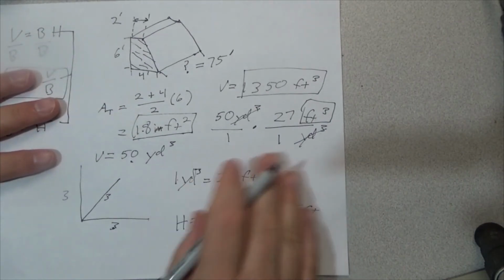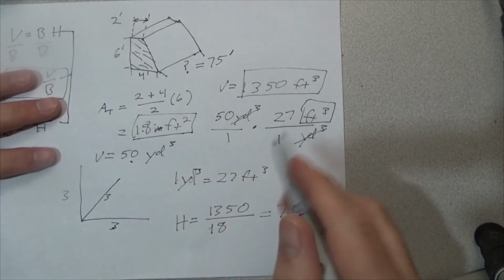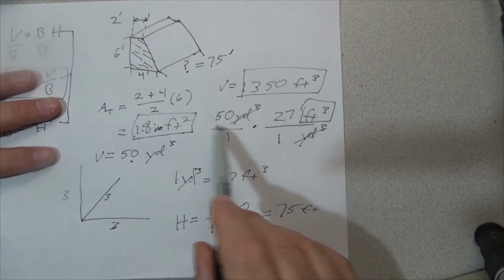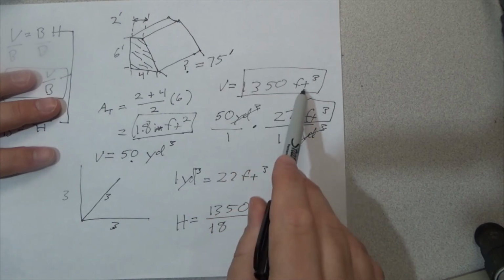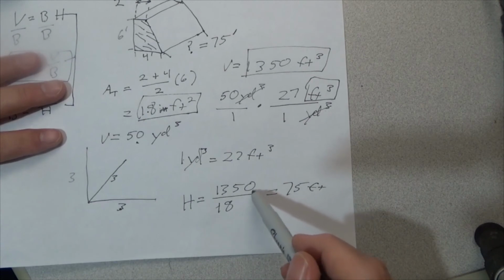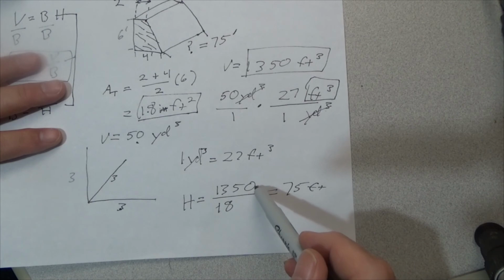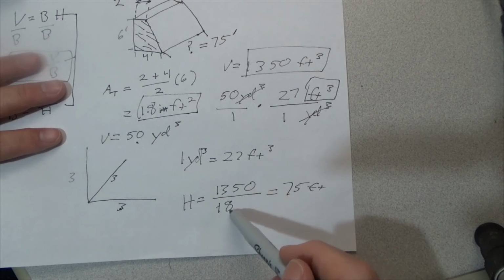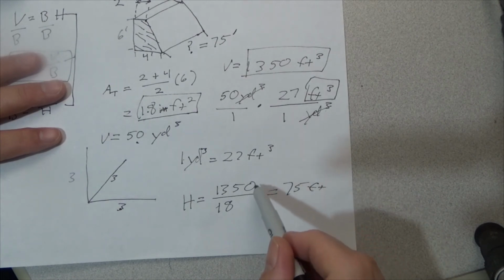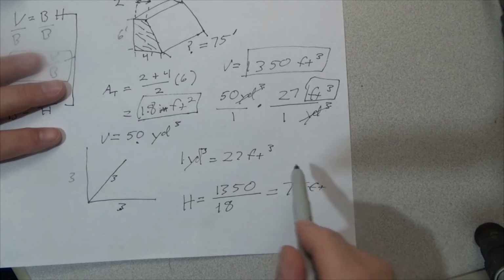This was a very quick one. We can do more elaborate ones than that, but that got rid of the yards and it converted it to feet cubed. So once I did the math, my answer was in cubic feet. That allows me to put that into the equation because the two units are the same. Like I said, you would not be able to accurately put a 50 right there and an 18 right there. You could do it mathematically, but because the units aren't the same, your answer doesn't have any meaning.